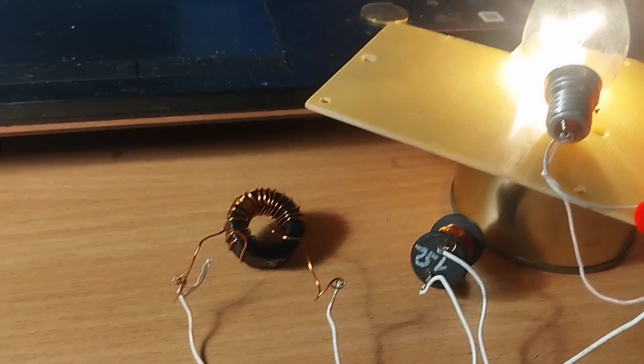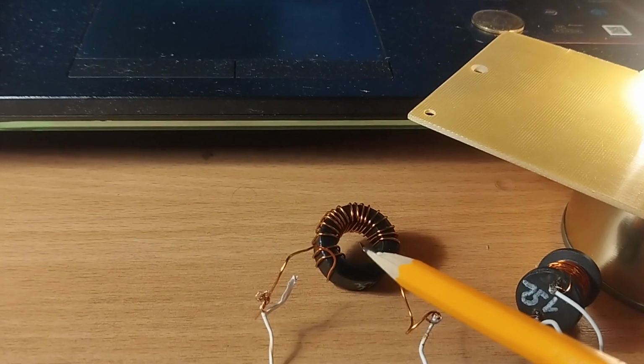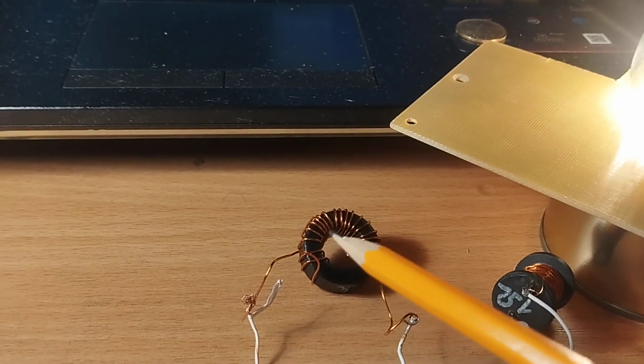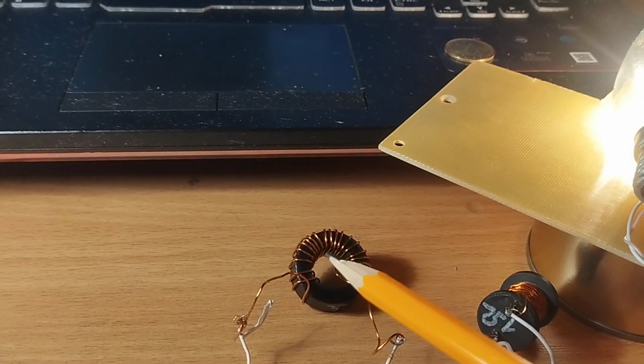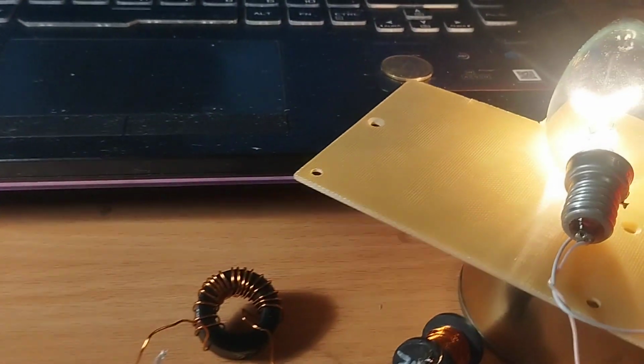I have two coils in my converter. The first coil is 33 microhenries and it has a resistance of 0.05 ohms.